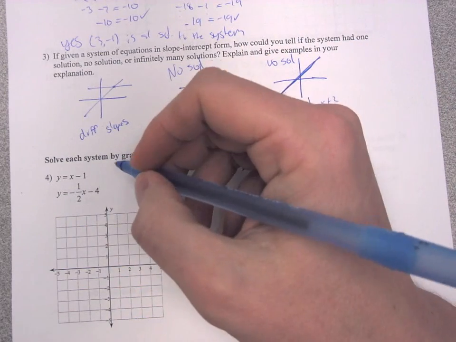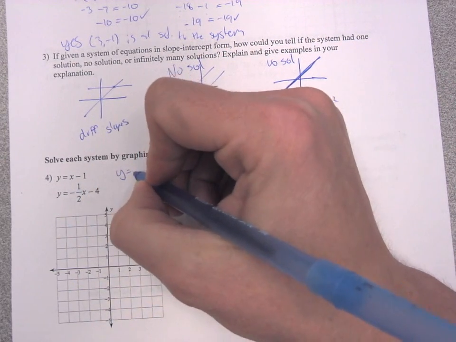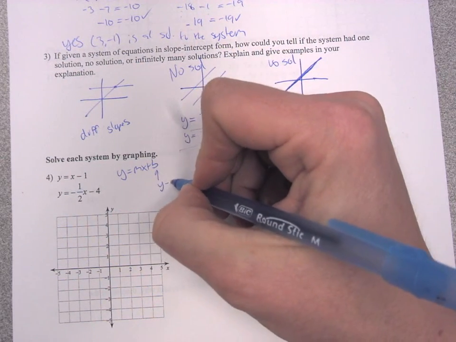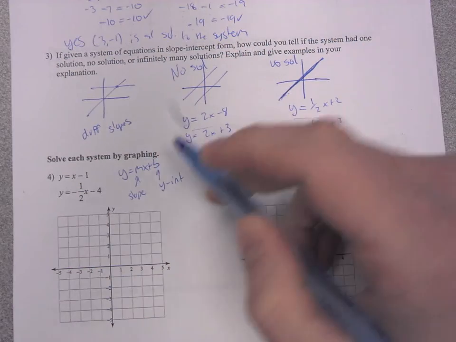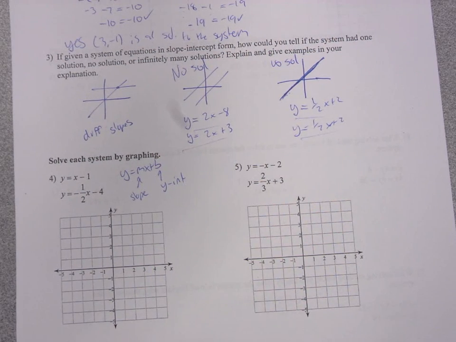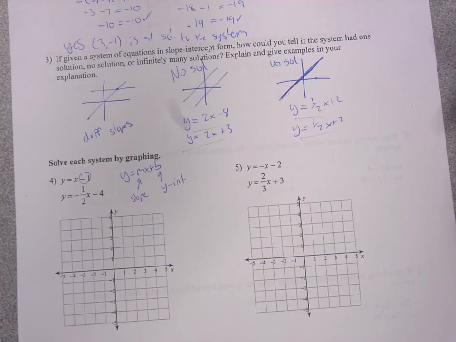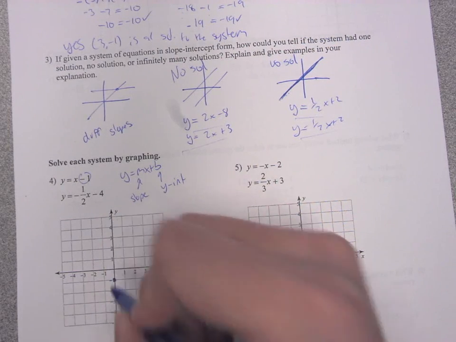Okay, when your equation is in slope-intercept form, you start by finding the y-intercept. Remember, slope-intercept form is y equals mx plus b, where b is your y-intercept and m is your slope. Okay, m is the number multiplying x, the number in front of x. Okay, so in this case, my y-intercept, my b, is -1, means start down here at 0, -1.